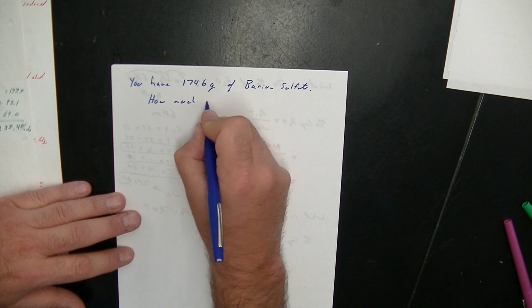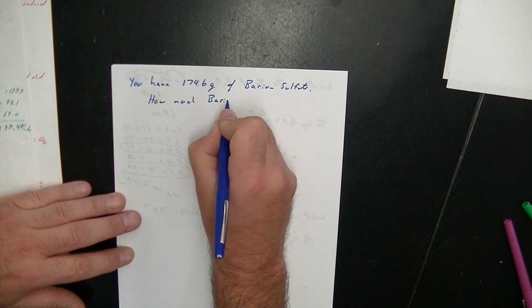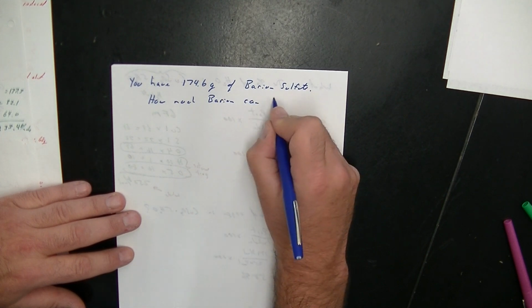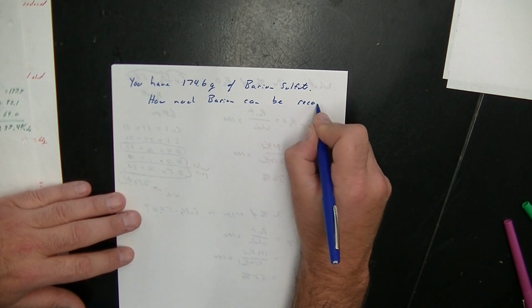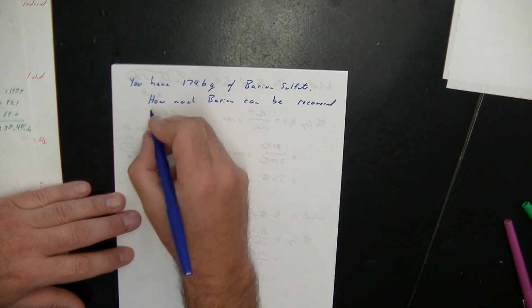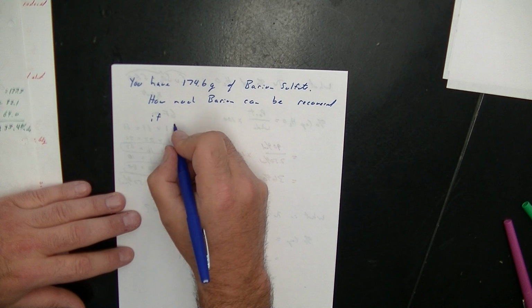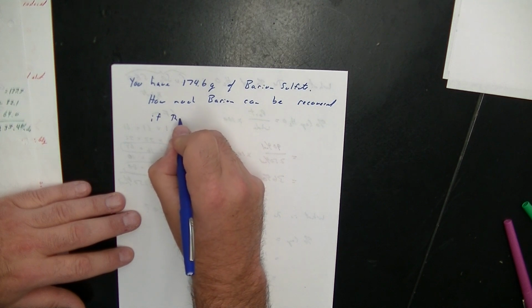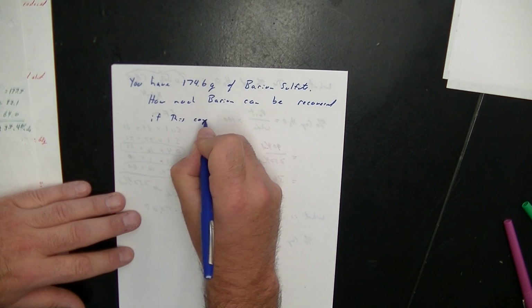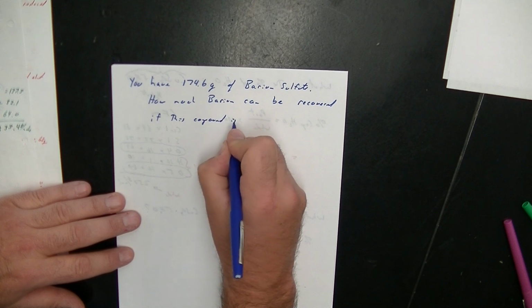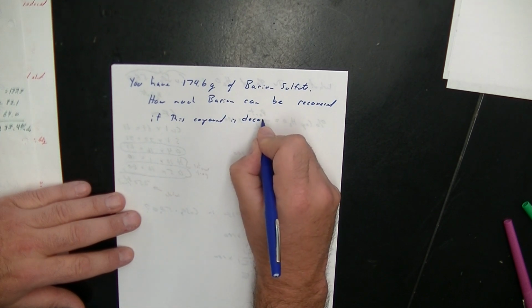How much barium can be recovered if this compound is decomposed?